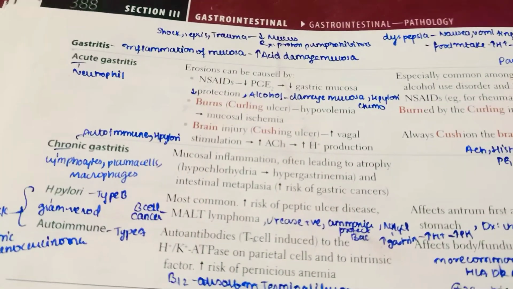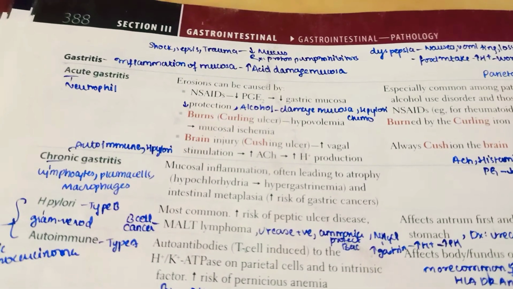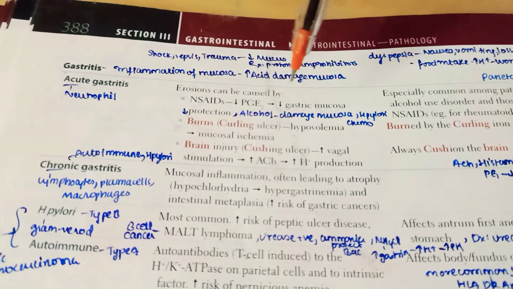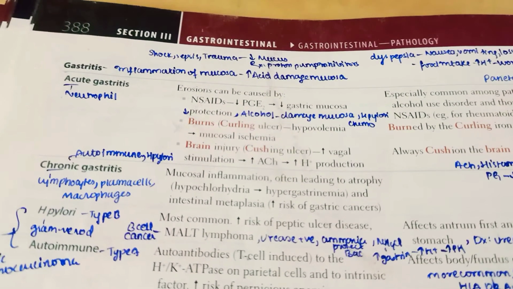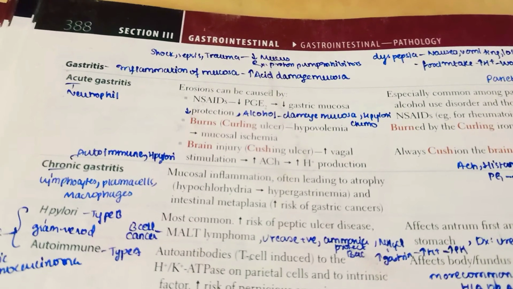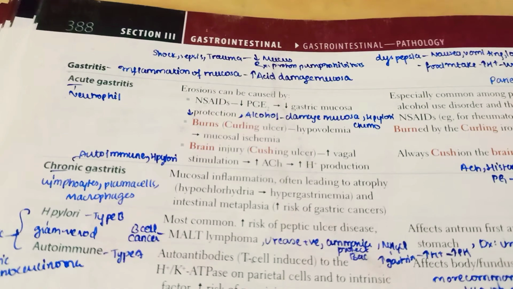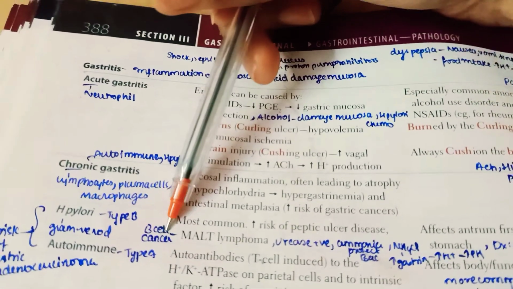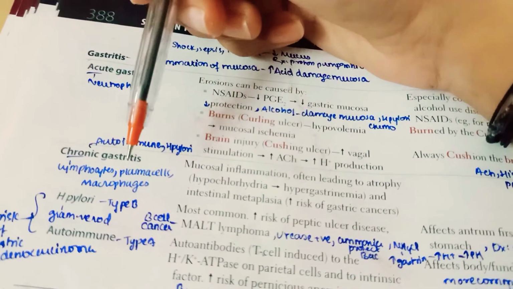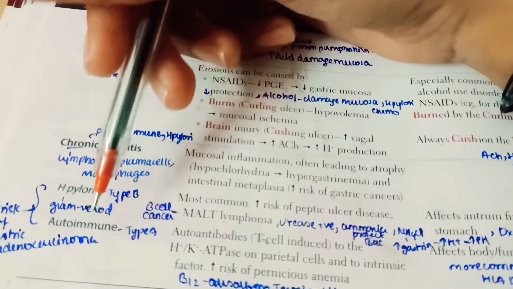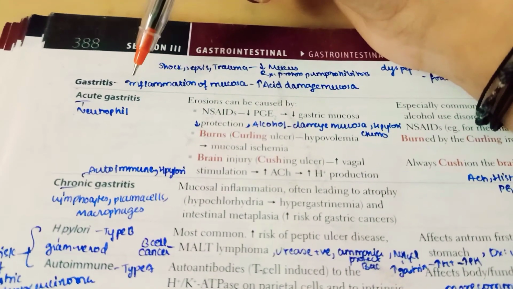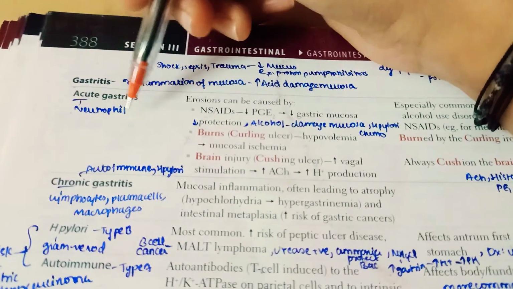Now let us discuss gastritis. Actually, gastritis is inflammation of the mucosa that leads to increased acid damage to the mucosa, because there is more production of acid when there is inflammation of the mucosa. Gastritis is divided into acute gastritis and chronic gastritis, and chronic gastritis is in turn divided into type A, that is autoimmune, and type B, that is due to H. pylori. In acute gastritis, as the name itself says, it is acute, so neutrophils are involved here.